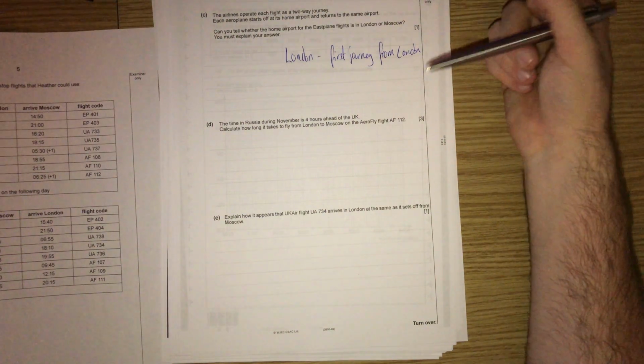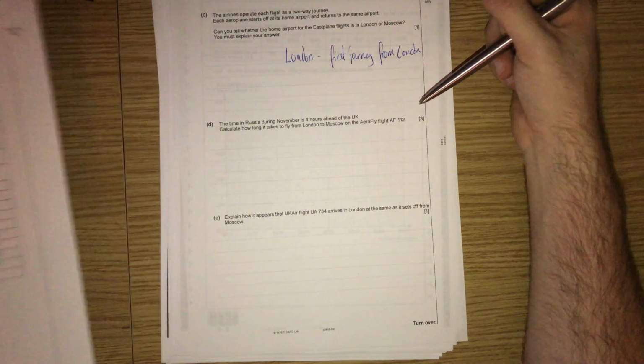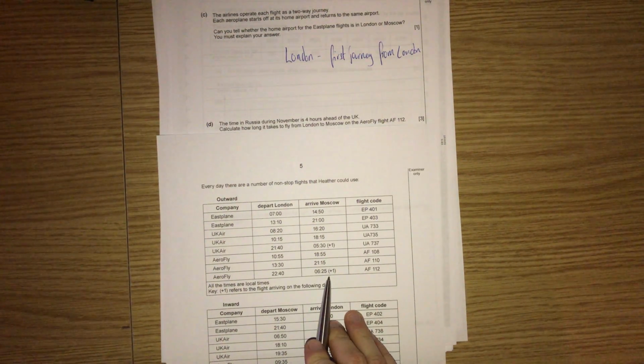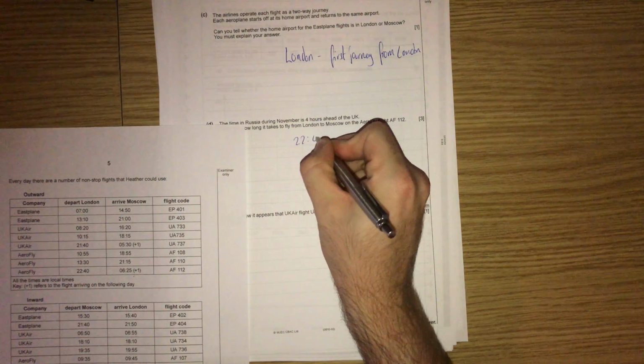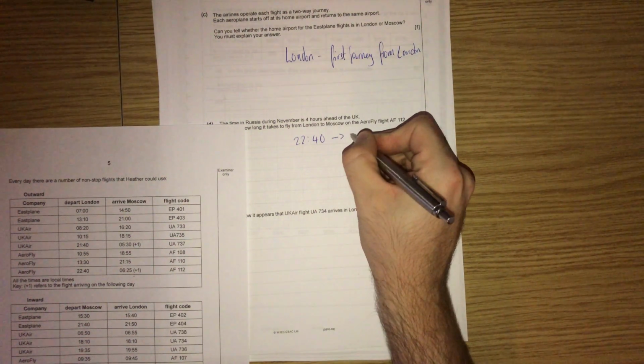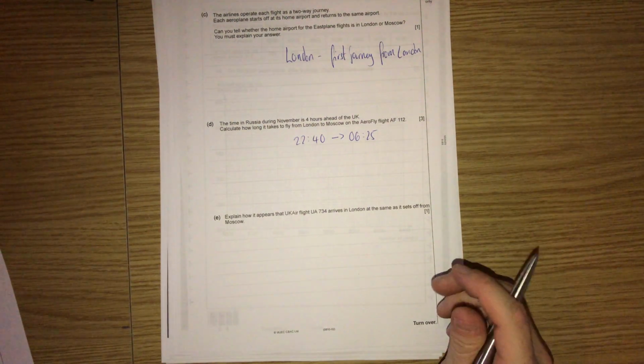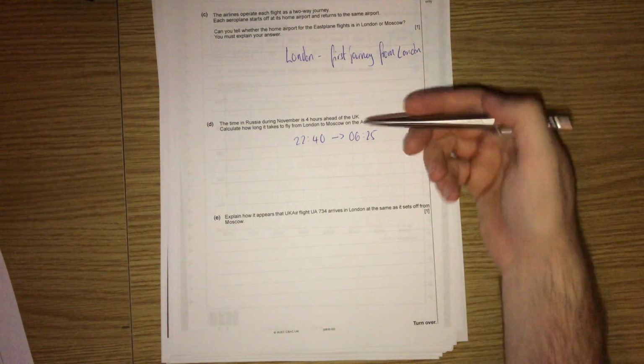Time in Russia is 4 hours ahead, so calculate how long it takes the flight AF112. AF112 is the last flight. So it arrives at 6:25 the following day. So the first thing you need to work out is how long does the flight take. So it's from 22:40 to 6:25. So you need to work out how long that time period is.